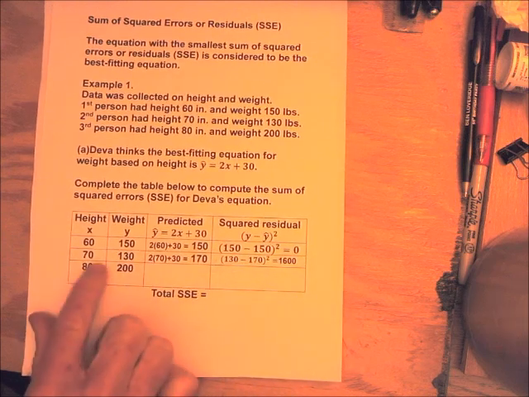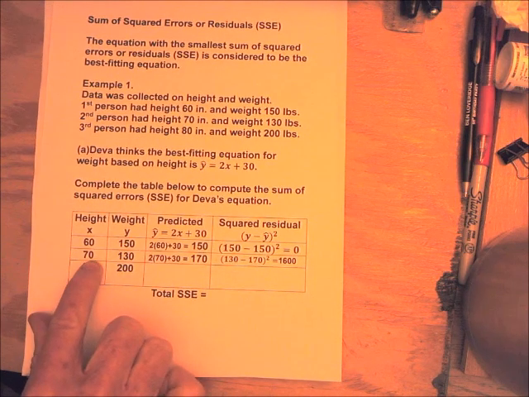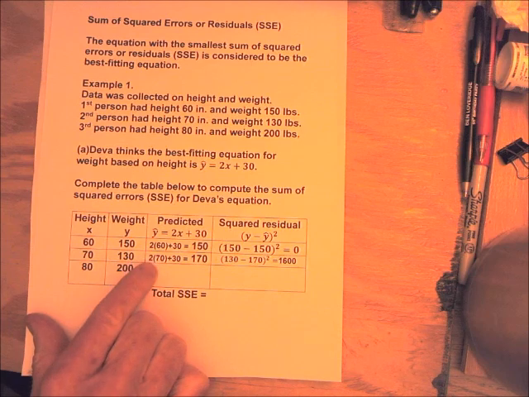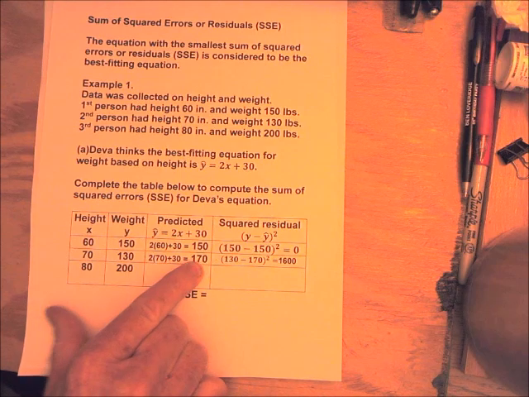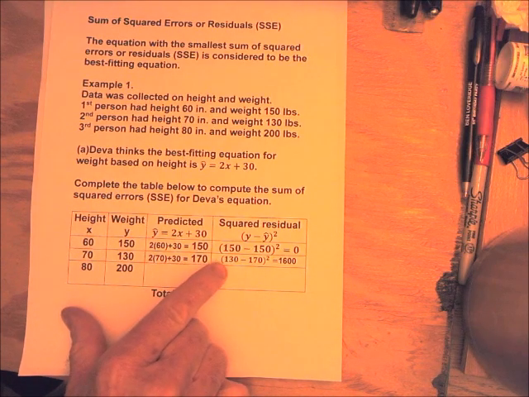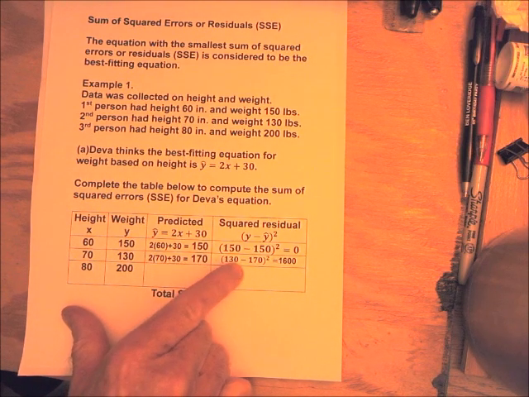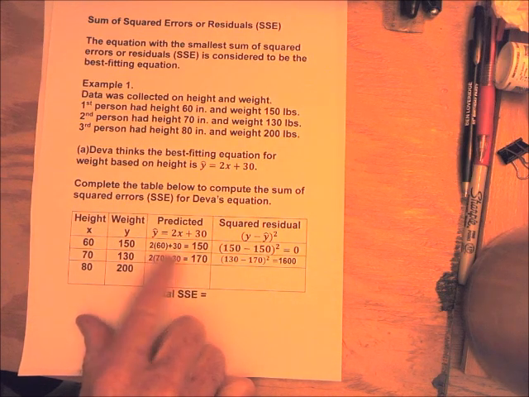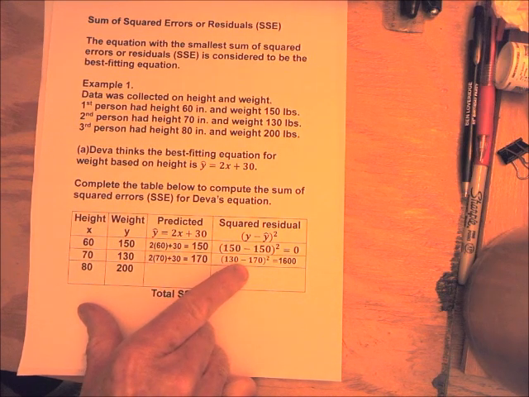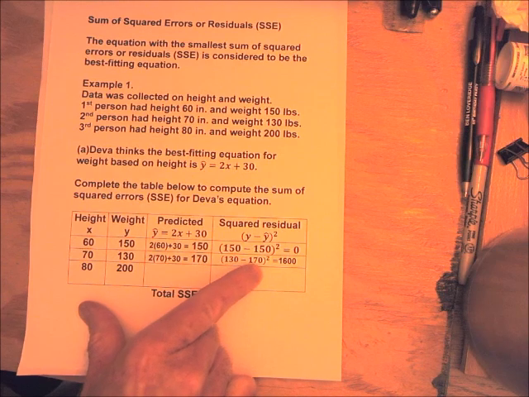The second person had height 70, so according to Diva's equation, the predicted weight, 2 times 70 plus 30, comes out to be 170. The squared residual is the actual minus the predicted: 130 was the actual weight minus 170 is negative 40, squared that is 1600.